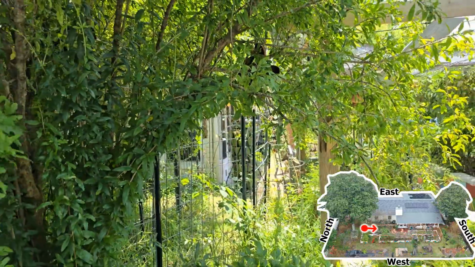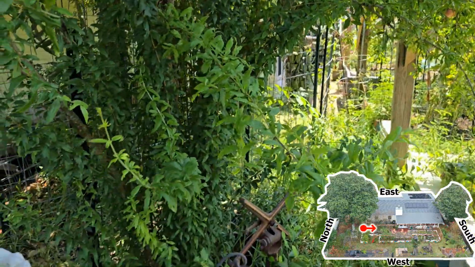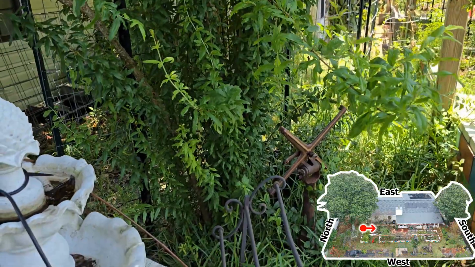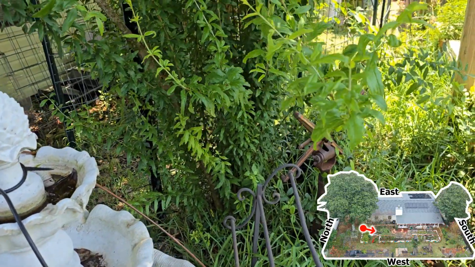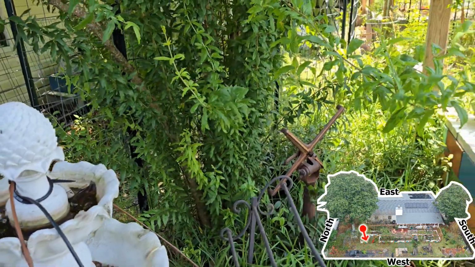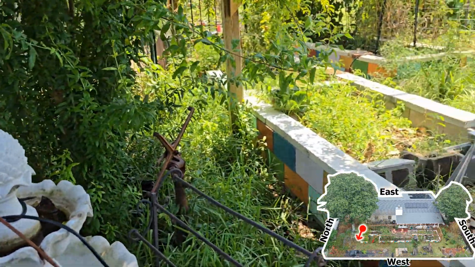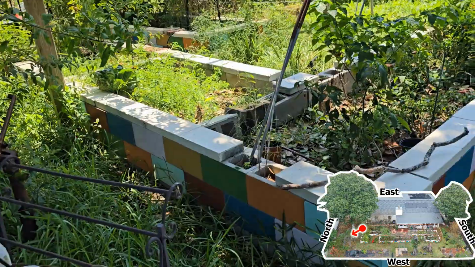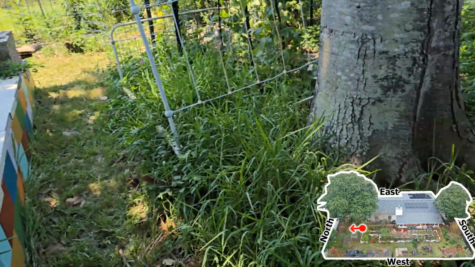I will be cleaning these suckers off these trees eventually, hopefully sooner than later, definitely. By the time we're harvesting these, I will be cleaning up these pomegranate trees. So, that's the teaser for the raised garden bed.